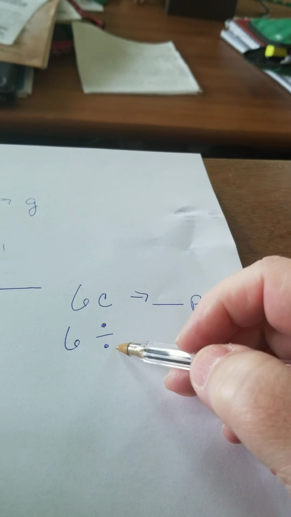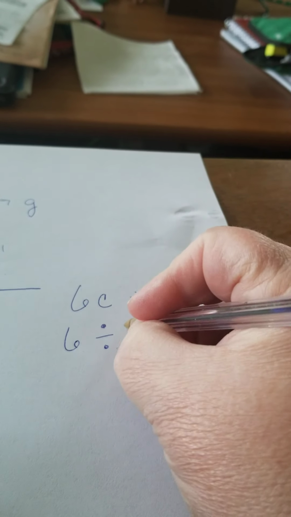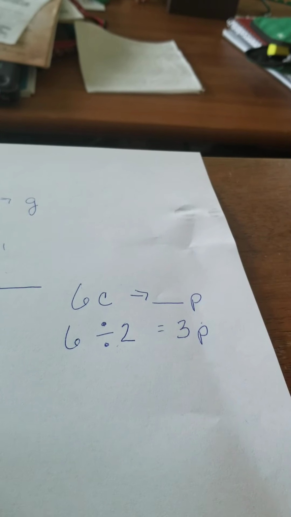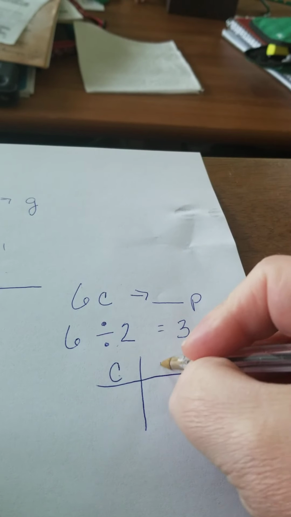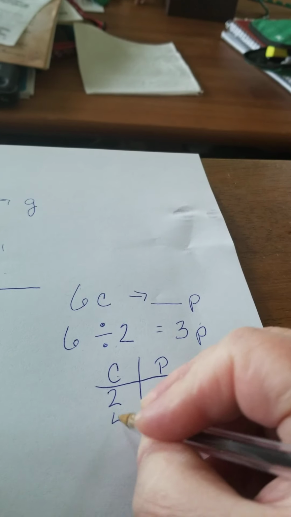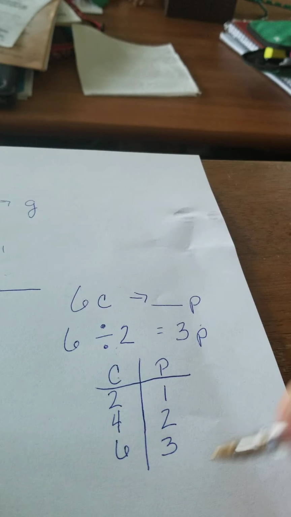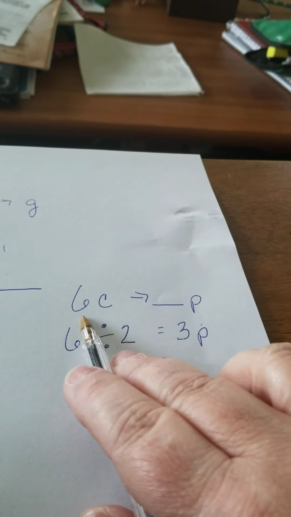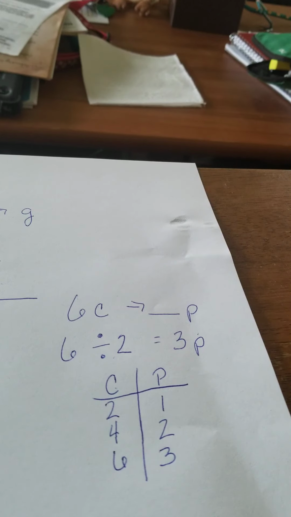How much do I divide by? Well, I know my base measurement, 2 cups into 1 pint, so I divide by 2. Equals 3 pints. And I can double check my work. I make a T-chart. For every 2 cups, 1 pint. 4 cups, 2 pints. 6 cups, 3 pints. And there it is.